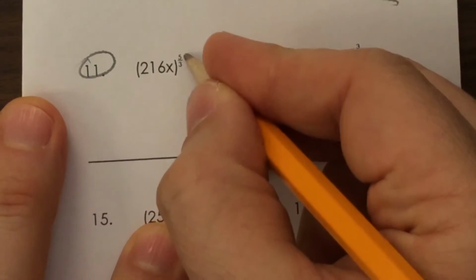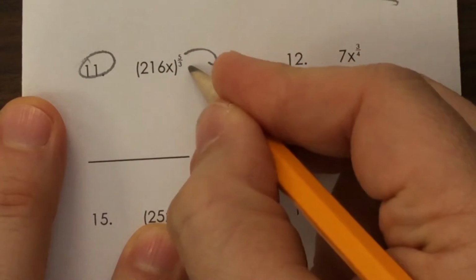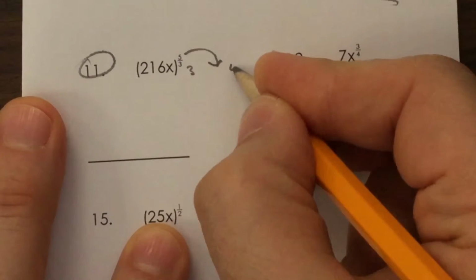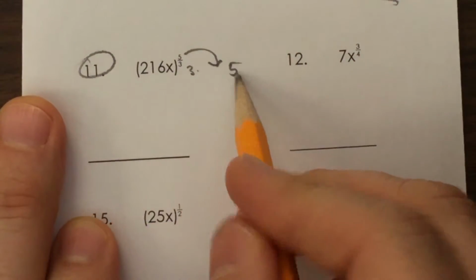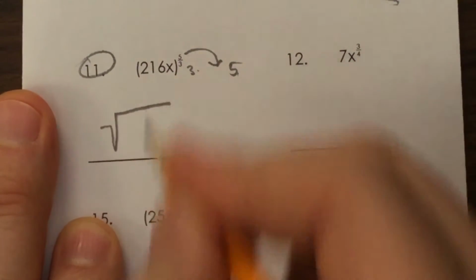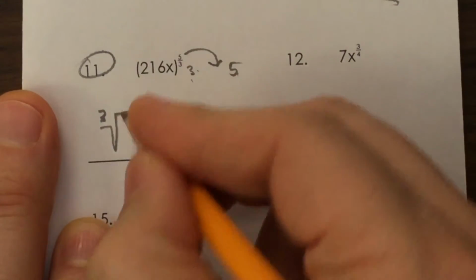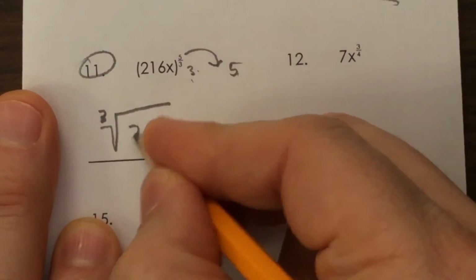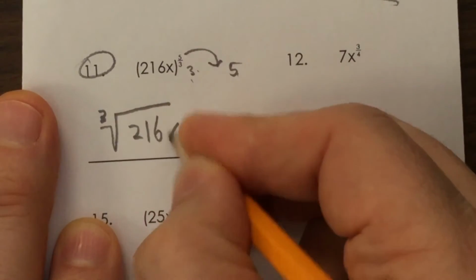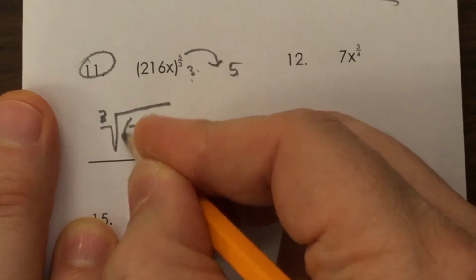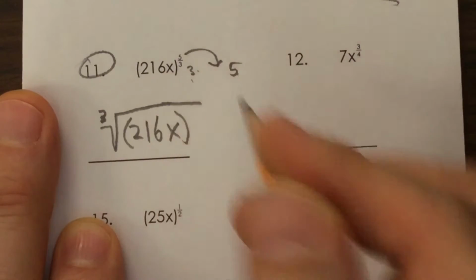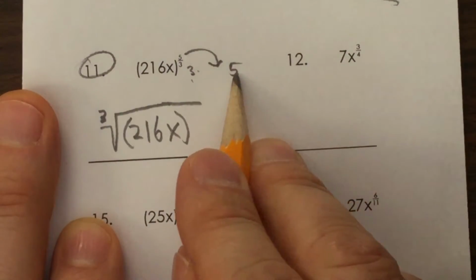So we're going to do timber. This goes over to the right. The 3 stays where it is. The 5 goes over to the right. This is my order of my numbers. I draw my radical. The 3 goes on the outside on the left. The 216x stays inside. I'm even going to write it in parentheses still. And it's to the 5th power.